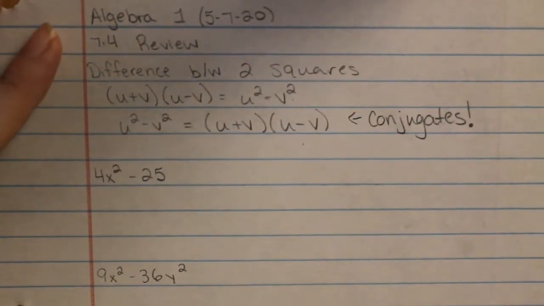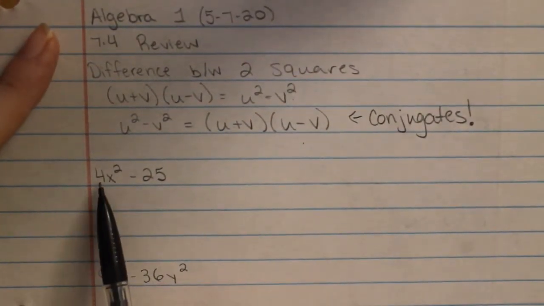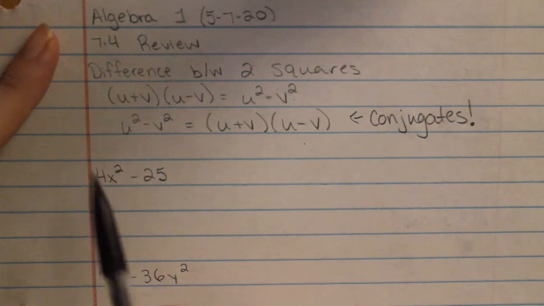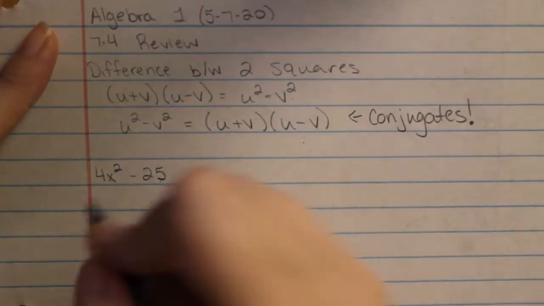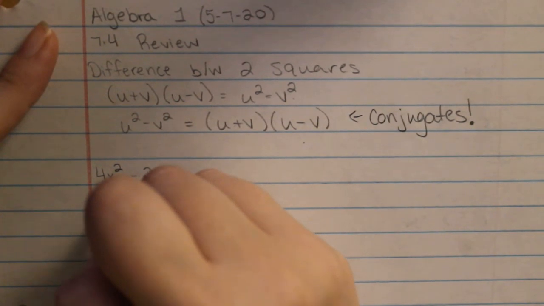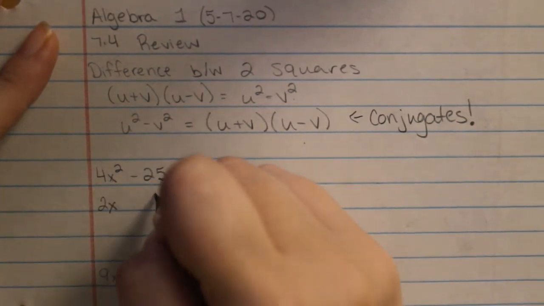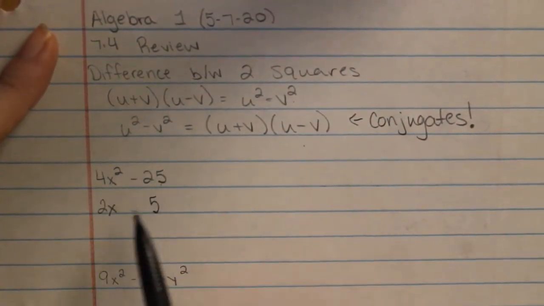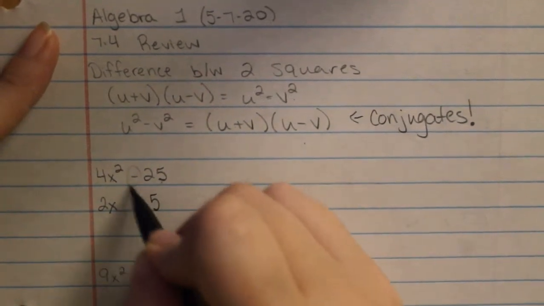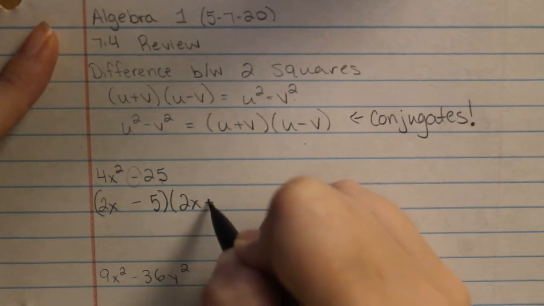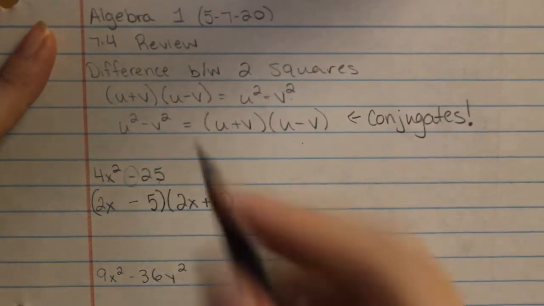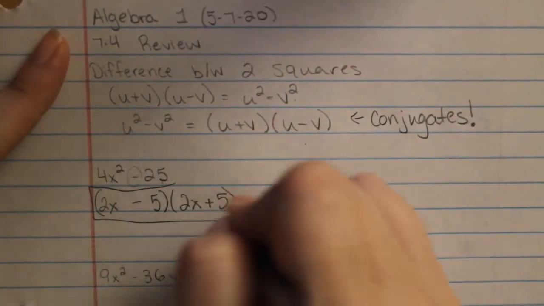So we're just gonna jump straight into it. First, I need to check, is 4 a perfect square? Yeah, it's 2 times 2. X squared is a perfect square, x times x. 25 is also a perfect square. So the square root of that is going to be 2x, and the square root of 25 is going to be 5. Now, since it's a perfect square and it's a difference, I'm going to put a minus, and then I'm going to rewrite it with a plus between it. Easy peasy. That's all there is to it.